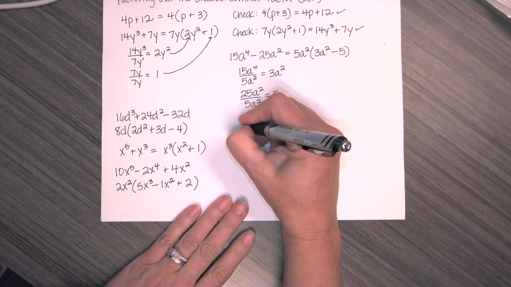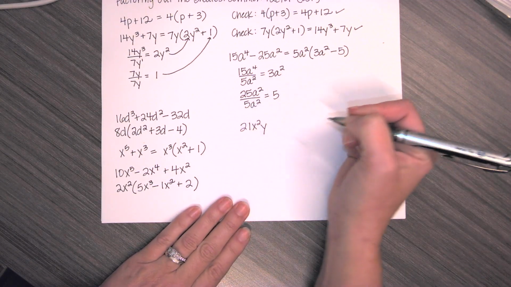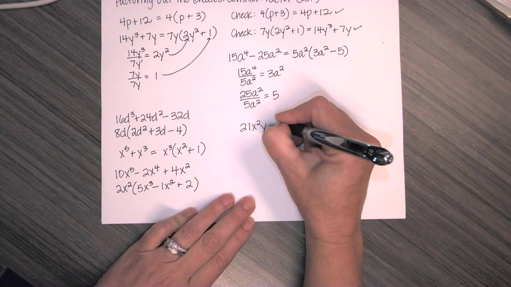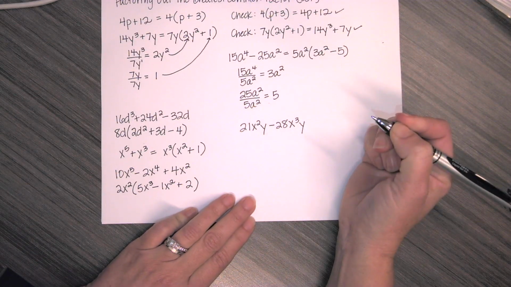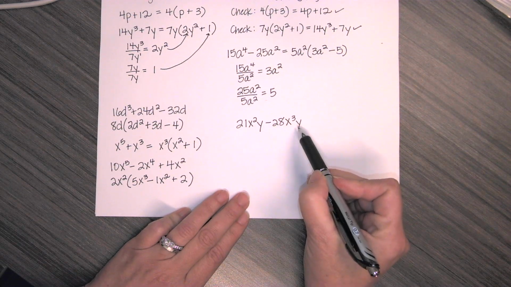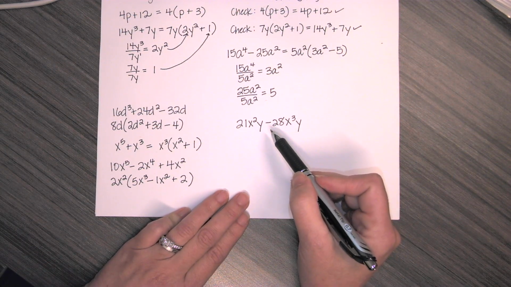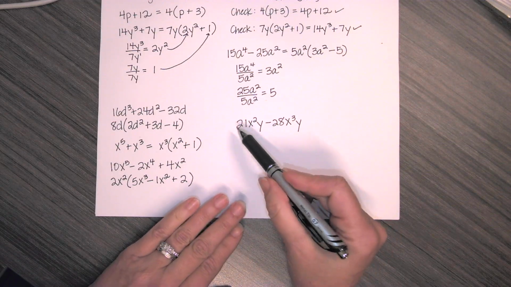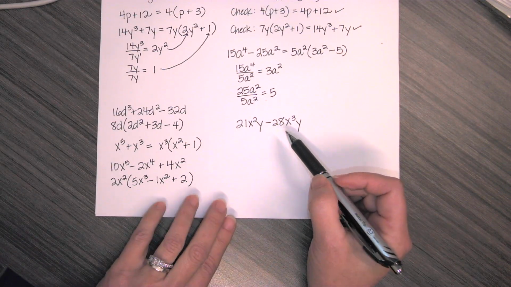All right, sometimes we can have multiple variables in our polynomial, like here. I'm back to a binomial, but this time I've got x's and y's in each term. So I'm looking for my greatest common factor. I'm going to look at my number part first. I've got 21 and 28.